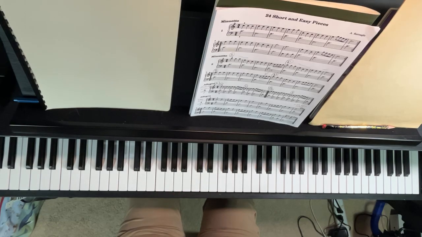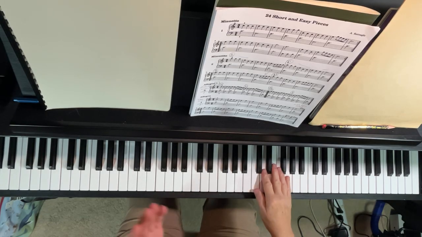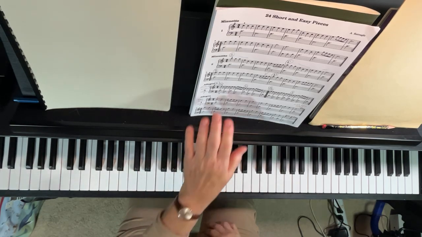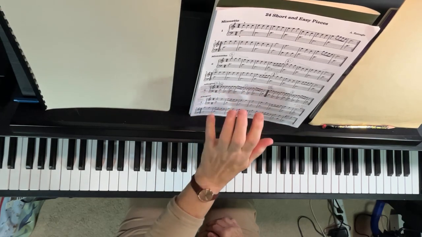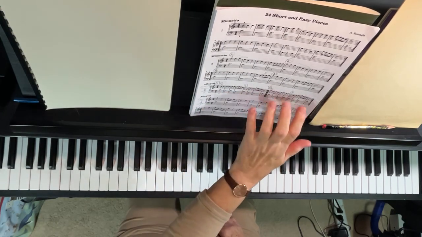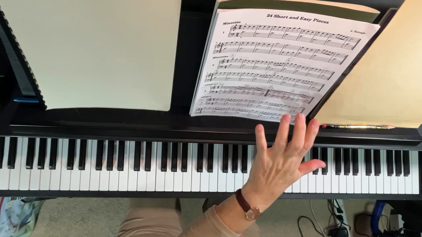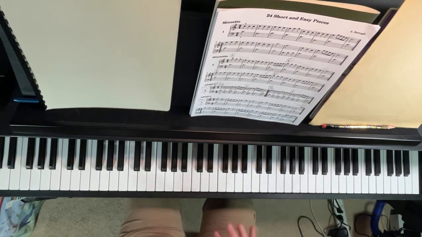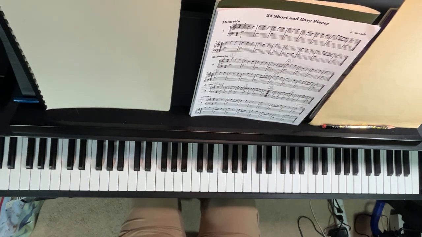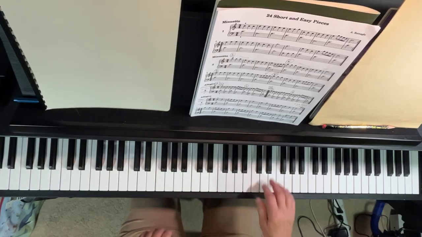And then for technique, what I chose to do dynamically was to play a little louder the first time, play a little softer on the repeat, play softer when I got into the B section, and then louder on the repeat. You can make any choice you like. Try it different ways and see what you like the best.